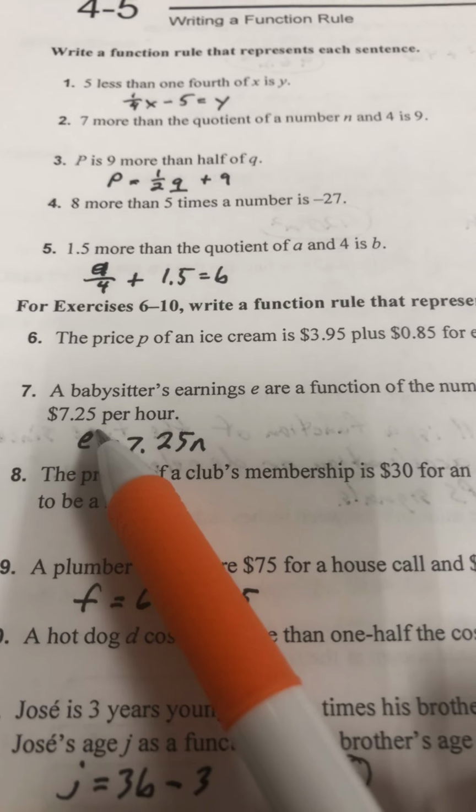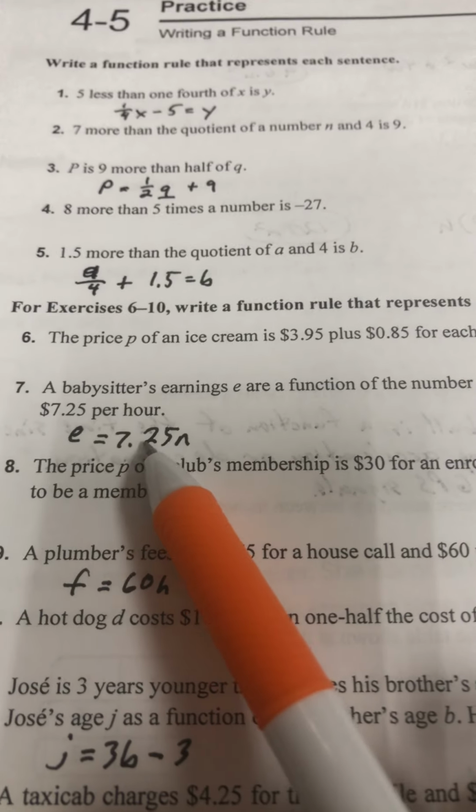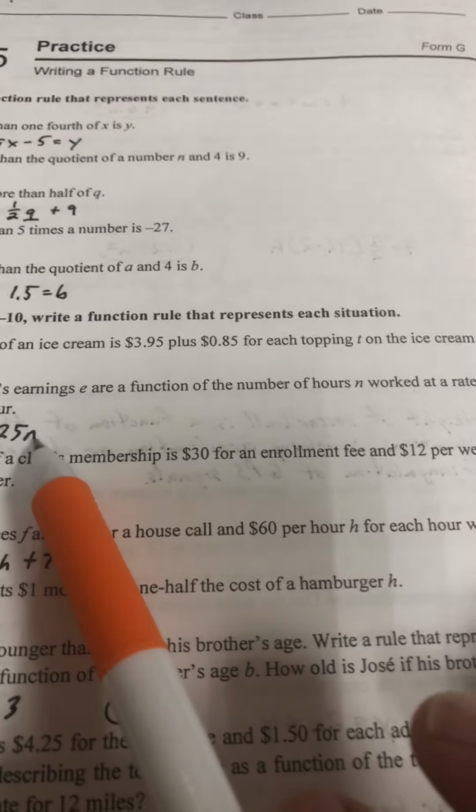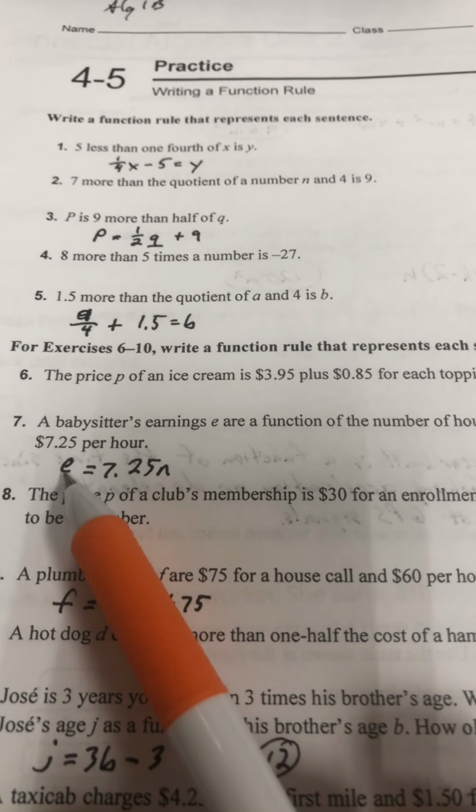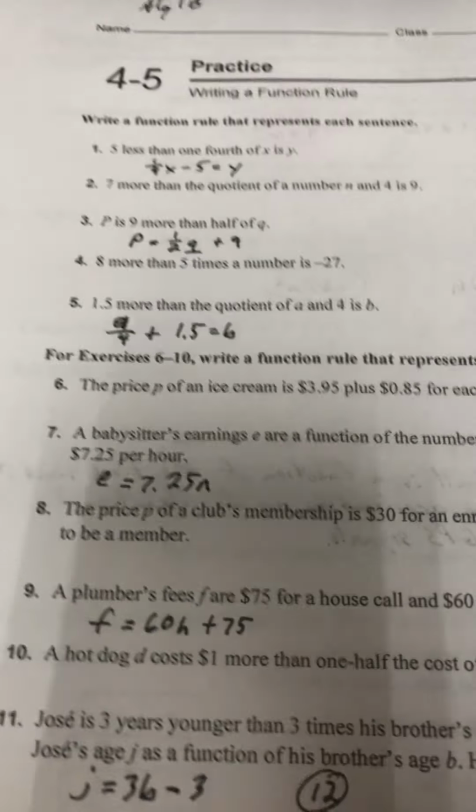Number 7, a babysitter's earnings, E, are a function of the number of hours N worked at a rate of $7.25 per hour. So $7.25 per hour times the number of hours gives you E, the earnings. So that's how that one's going to look.